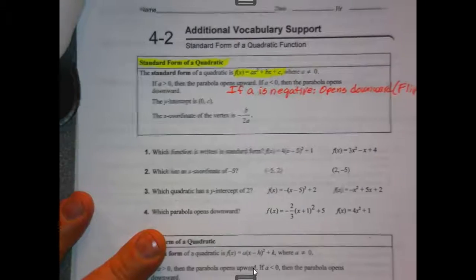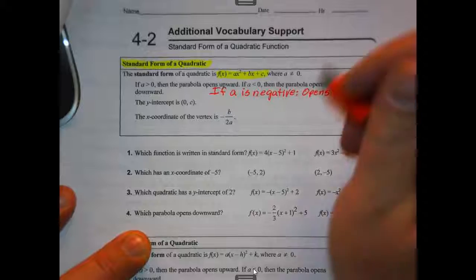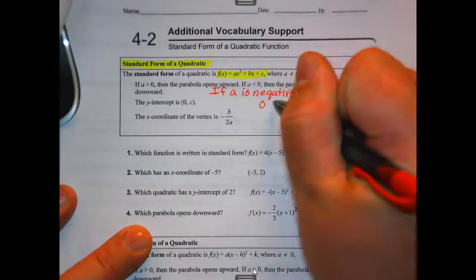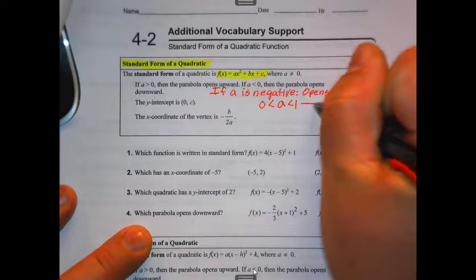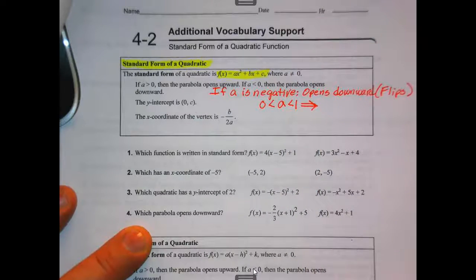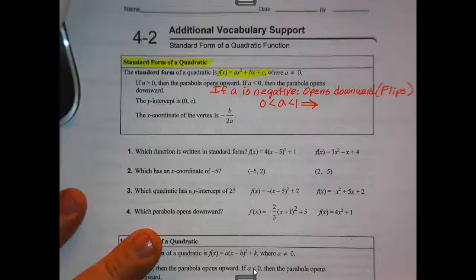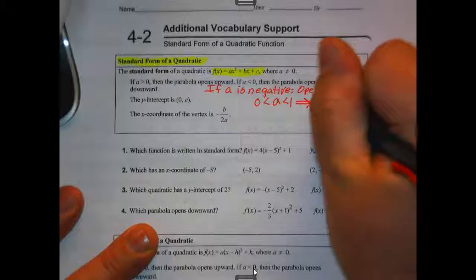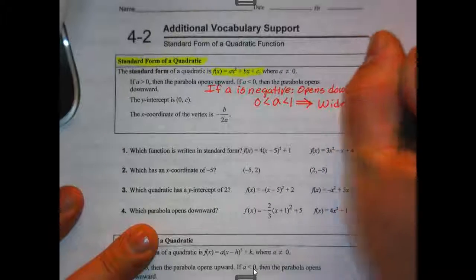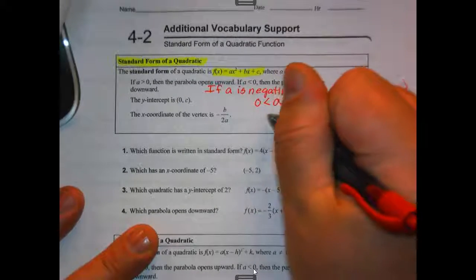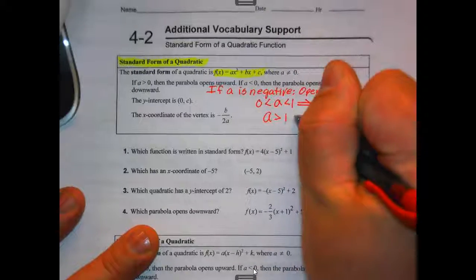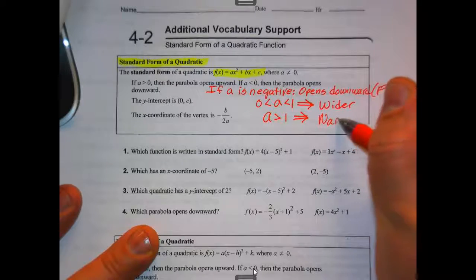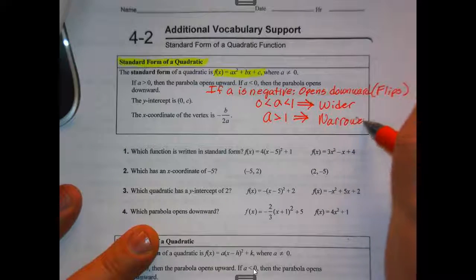How about if a is a fraction between 0 and 1? What happens to my parabola? That's right, kids. It's wider. What happens if a is greater than 1? Way to go, kids. It's narrower.